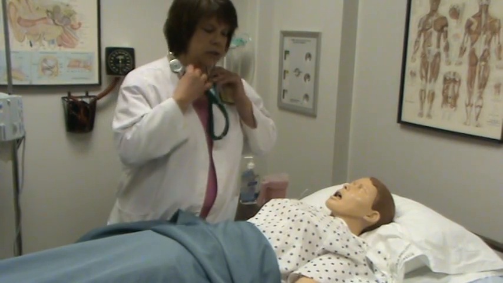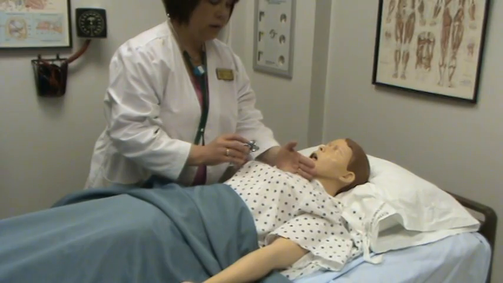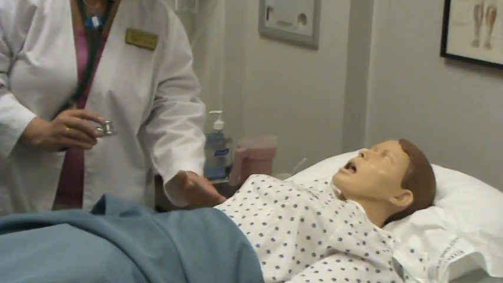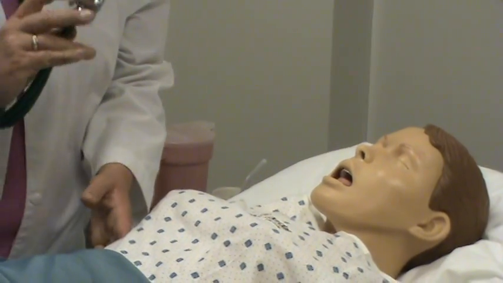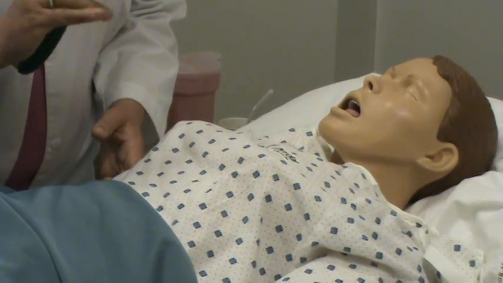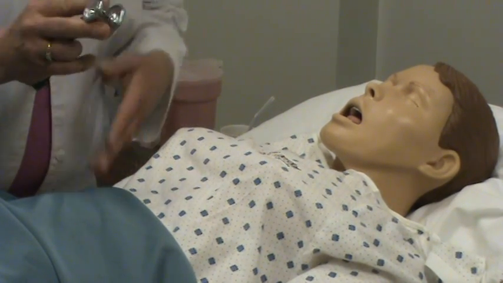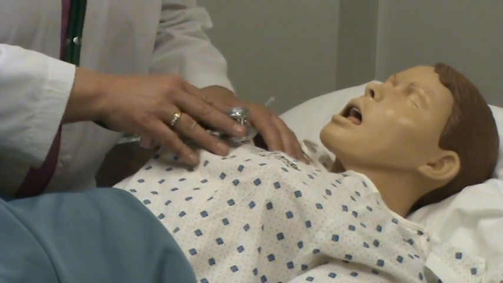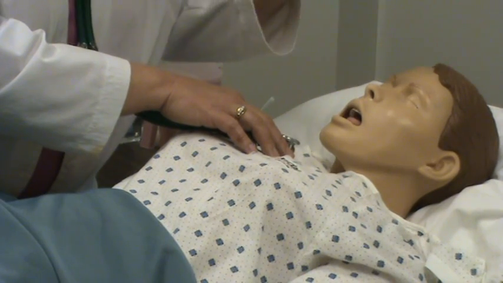So you're going to just have your stethoscope, and you're going to start at the top and go down, following the contour, going over to the side. What I'm listening for is any adventitious sounds, rales, rhonchi, wheezes, and I would make sure that you know what each one of those are. What's going on when a person wheezes? What's causing the wheeze?